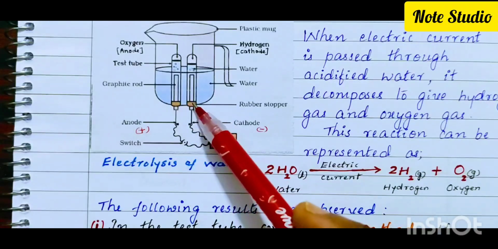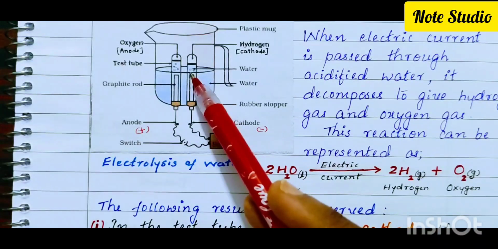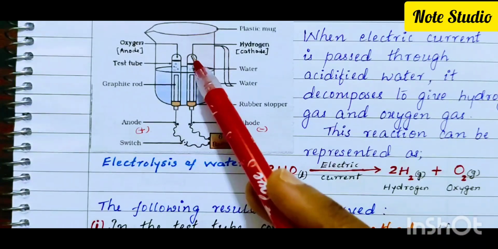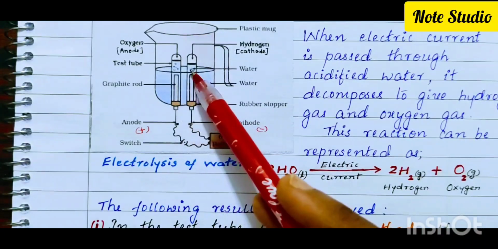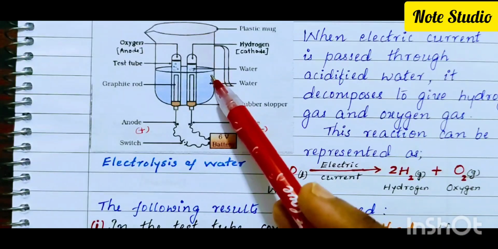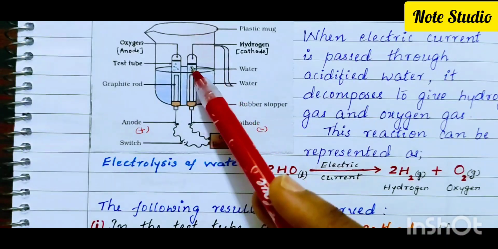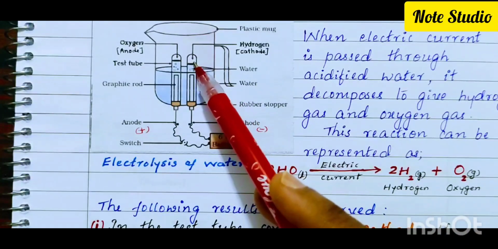See, when the gases are formed here, they will occupy the space here. So to occupy the space, the gas will displace the water. The water is coming down, and the amount of water will increase outside the test tube, that is inside the mug. So the water will be displaced and gas will occupy the space here.